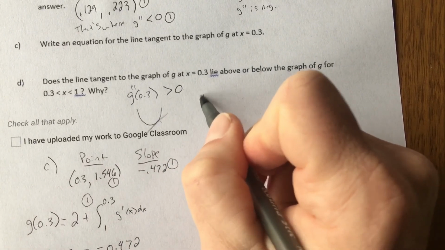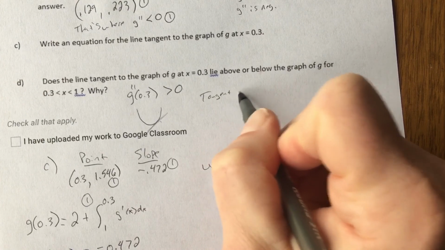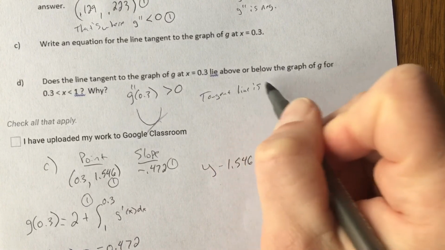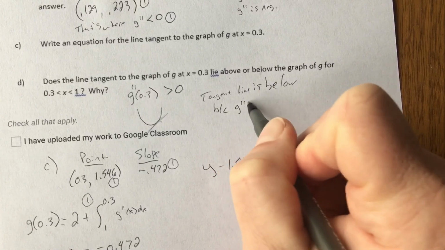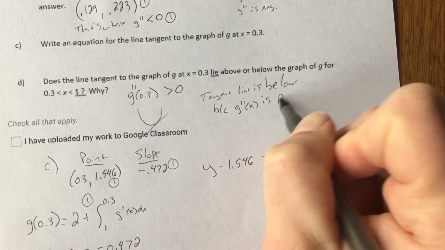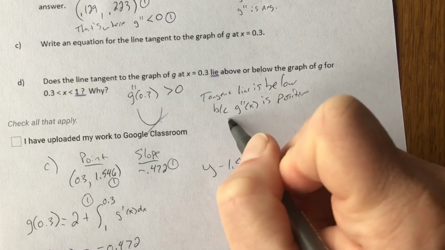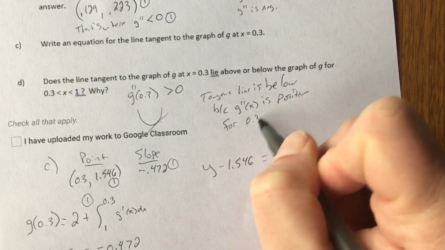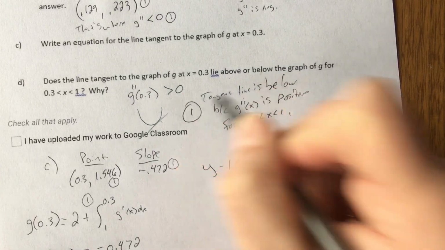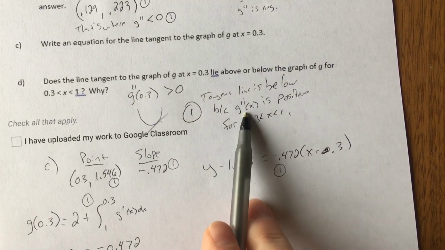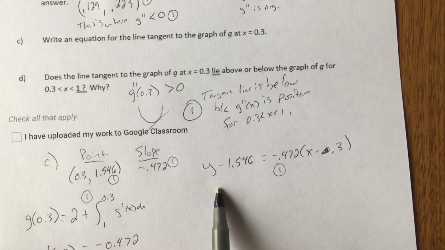So our tangent line is below because the second derivative is positive for 0.3 on the interval. Okay, and that was just worth 1 point to say that it was below, and that gave you the point there. All right.